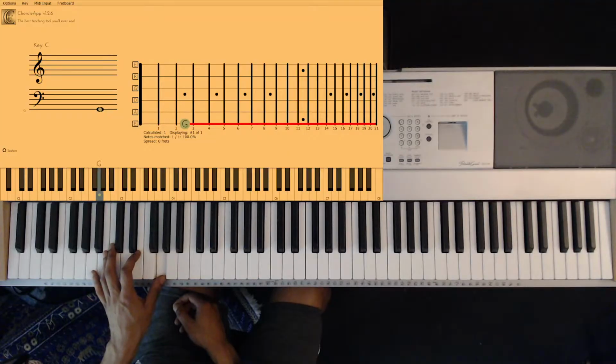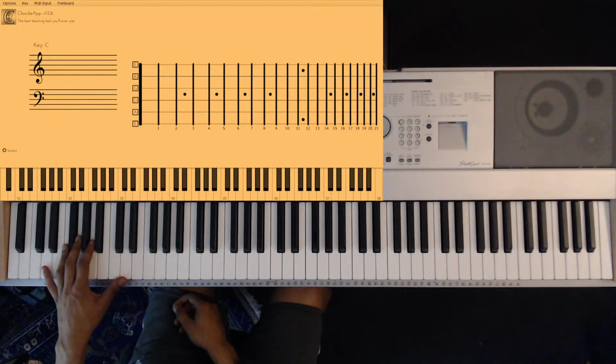Very often I will experiment with a million redundant fingerings just to find out what other ways there are.